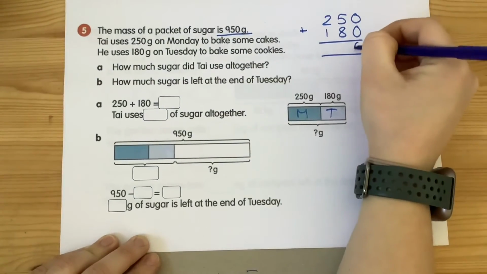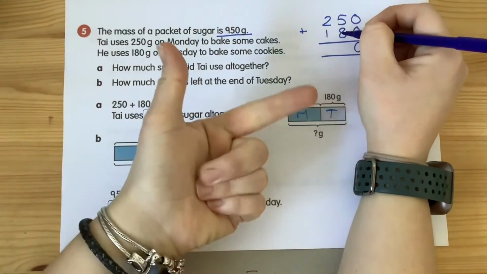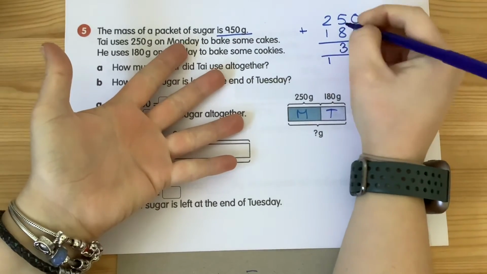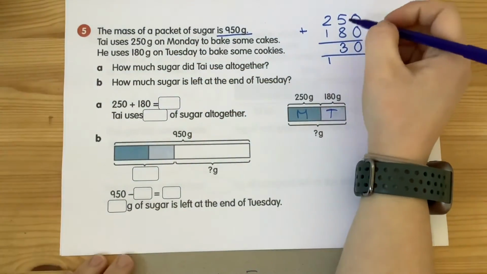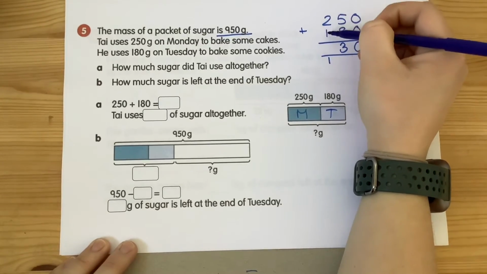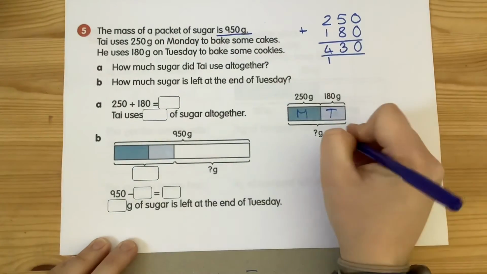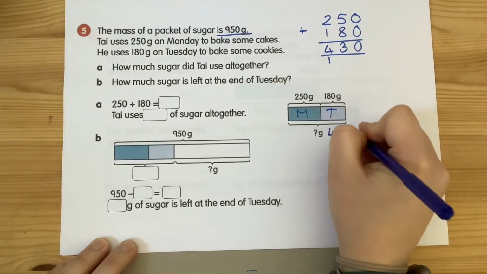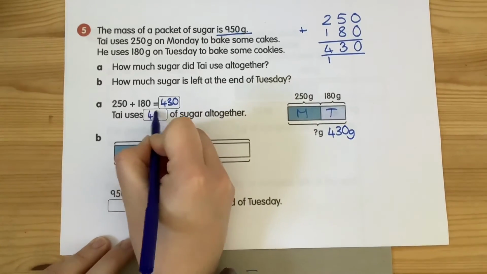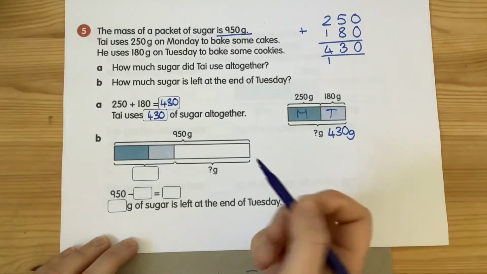0 add 0 is 0, 8 add 5 is 8, 9, 10, 11, 12, 13. So that's 3 1s and 100, because that's actually tens. So 3 10s and 100. Then 200s add 100 is 300, add your regrouped is 4. So they used 430 grams altogether. So we put those in there to tell us that Ty uses 430 grams of sugar altogether.